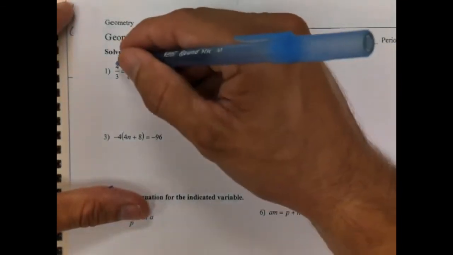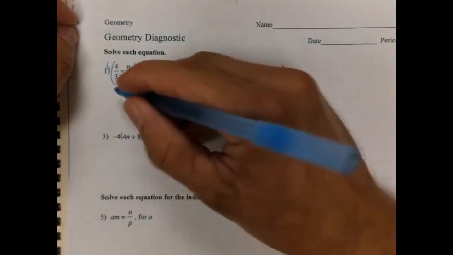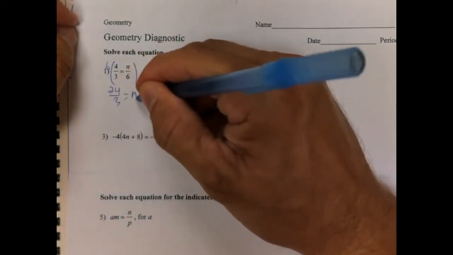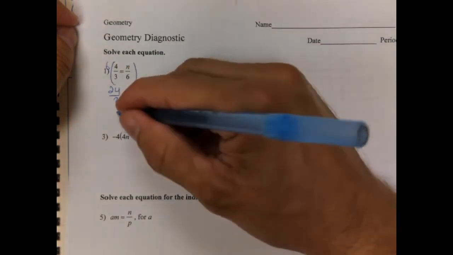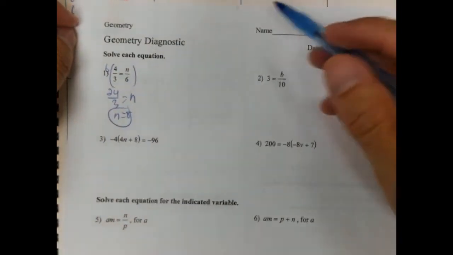So yeah, let's jump right into it. So this is some cross multiplication. Actually, no, you don't have to cross multiply here. Never mind. We're going to multiply by 6 because that's the inverse operation, and divide by 6. So we're going to multiply by 6. 6 times 4 is 24 over 3, and then this 6 would cancel out, and then to simplify that, 24 divided by 3 is 8, so n equals 8. All right, you can always check this too. Plug in 8, you're going to get the same thing.